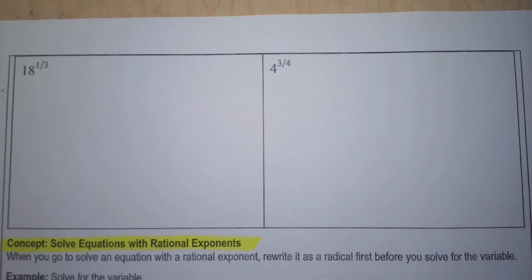All right, welcome back to Lesson 8. We're now going to take a look at some simplifying problems that do not give you a whole number and what you need to do from there. So this first one is 18 to the 1/3.